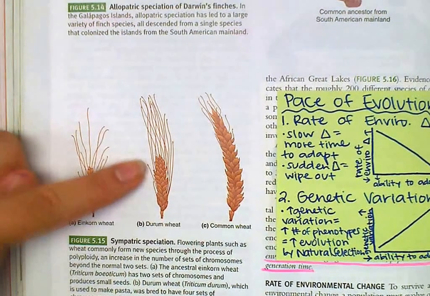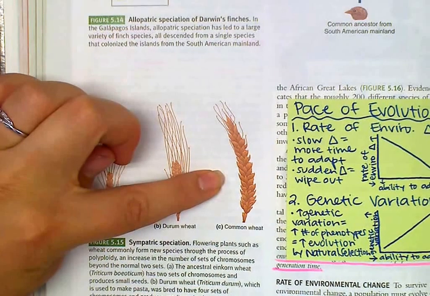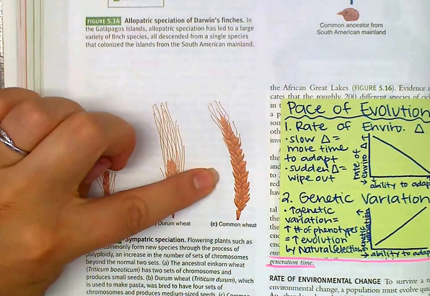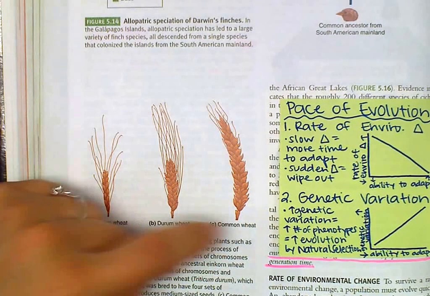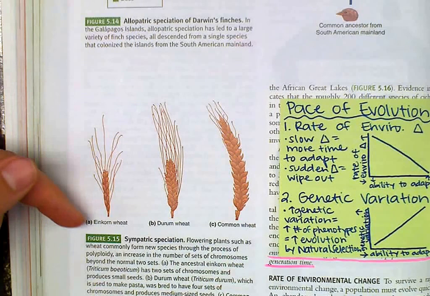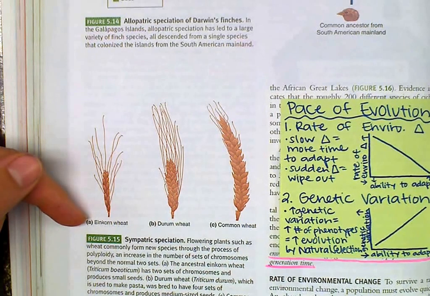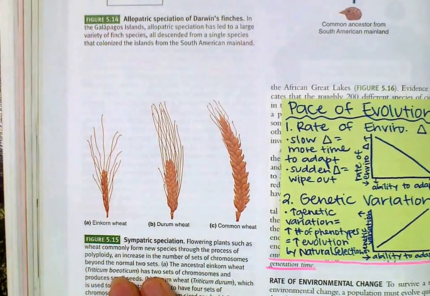And then this last one is the most common one that we use for bread, and it has 6 sets of every chromosome. So 2, 4, 6 means different species. Okay? They are all wheat, they are all in the same family, but they are completely different species because they have a different number of chromosomes.